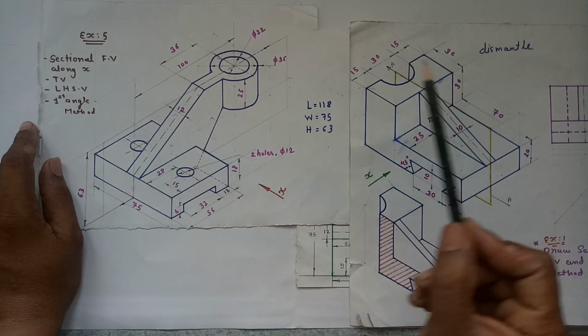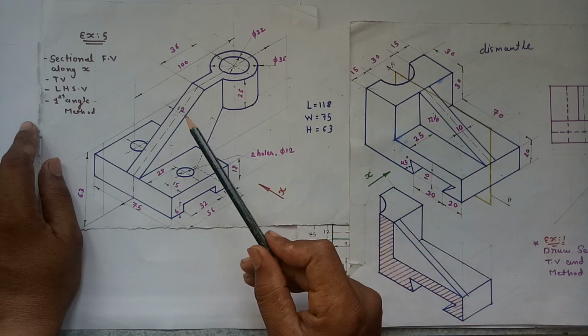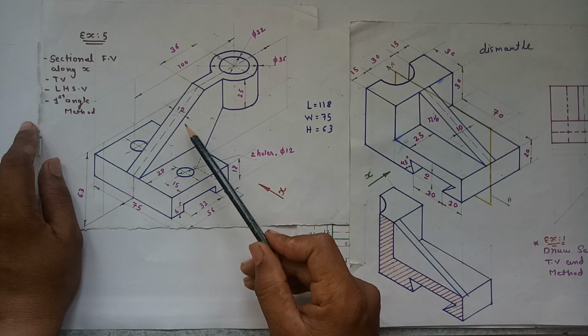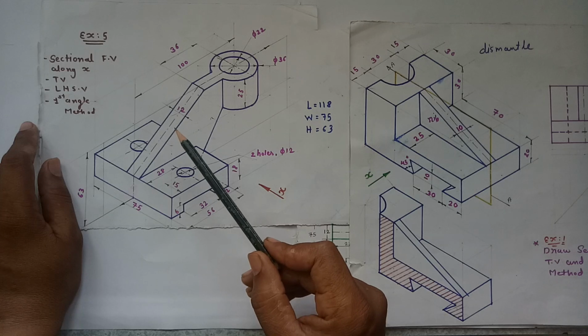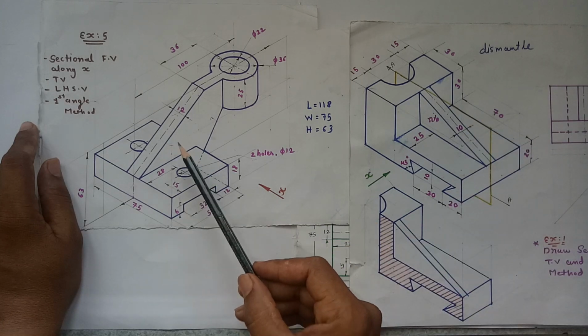So this is the main difference in showing the rib part and the joining part while drawing the sectional orthographic projection. So it is necessary to understand the rib part of the object. So let us start this example.